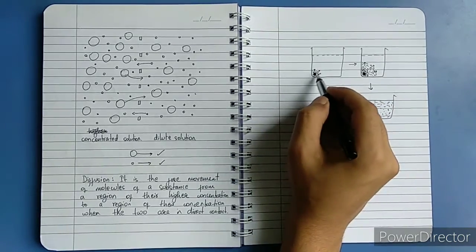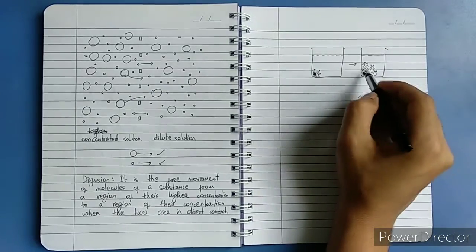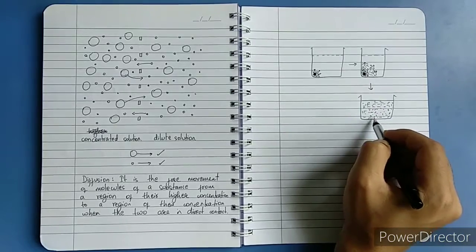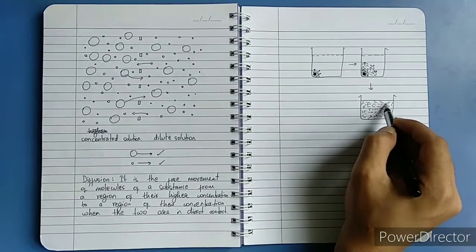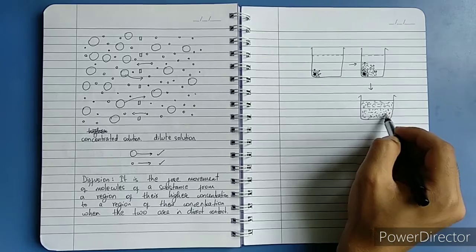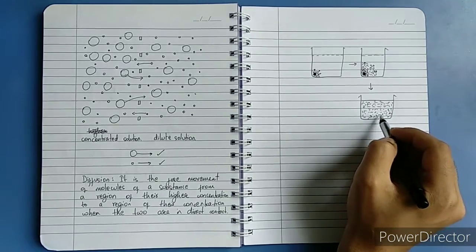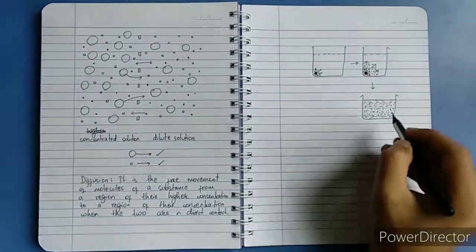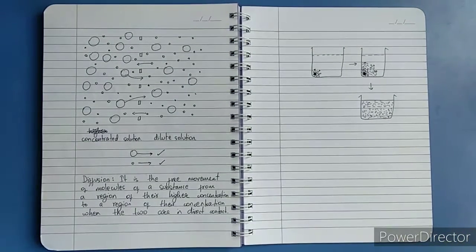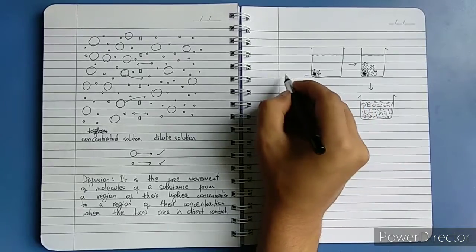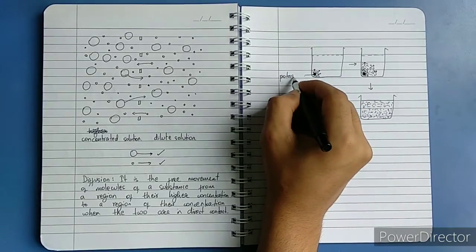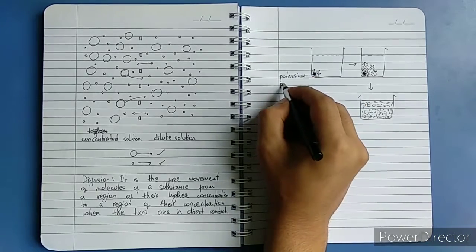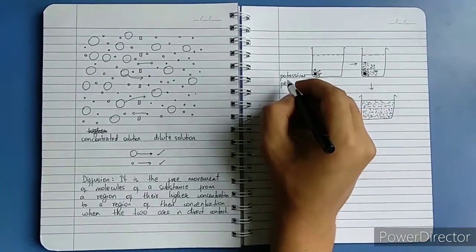Slowly it will diffuse all over the water, and ultimately we will get colored water which is evenly colored throughout the solution. So this process is called diffusion. See, this is potassium permanganate. Potassium permanganate is purple in color, and slowly it will make the whole water appear purple.